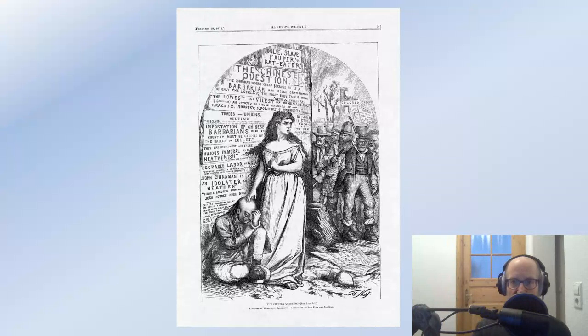Here's Lady Liberty asking about the Chinese question. You know what this Chinese guy is? He's an American. He's an American. And all those people are at the gates, the tree behind them, where the coloreds, quote unquote coloreds, were hanging from the trees. And that's what they want to do to the Chinese men.